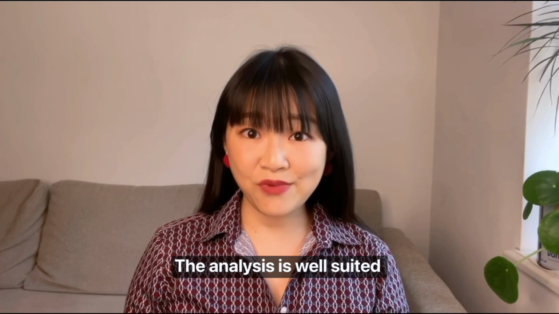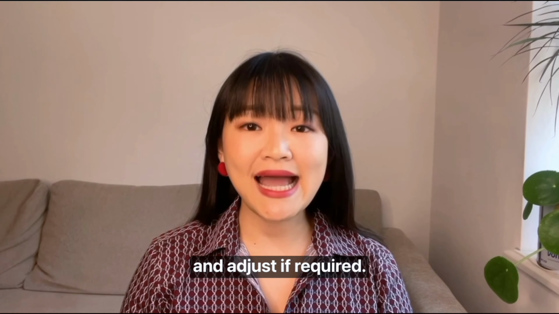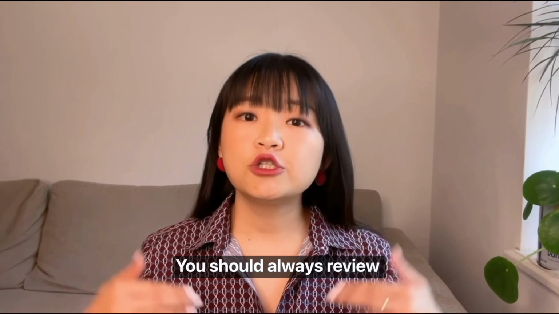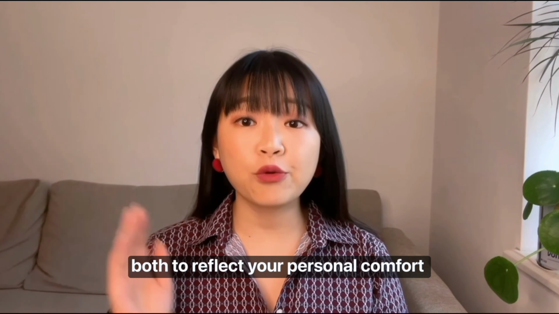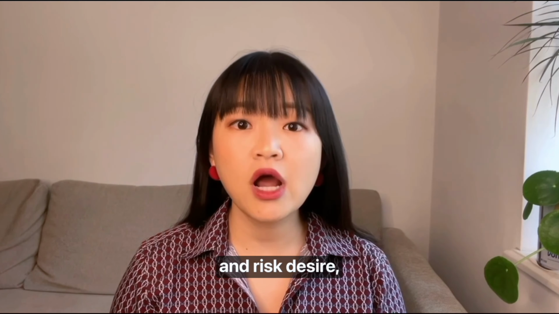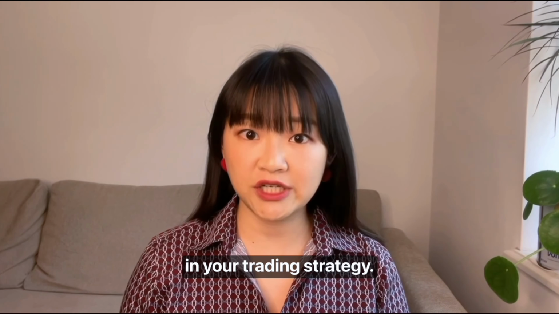The analysis is well suited to track your own risk, compare against your own risk management, and adjust if required. You should always review and question your own risk management, both to reflect your personal comfort and risk desire, as well as based on potential changes in your trading strategy.